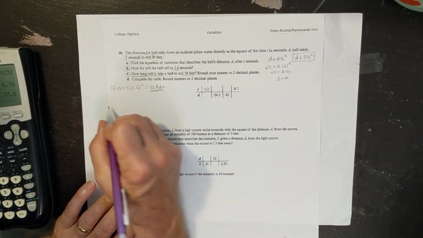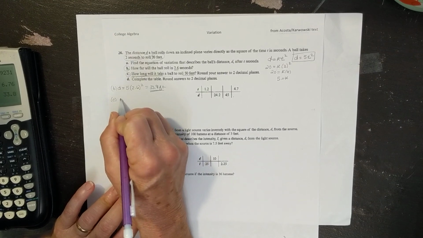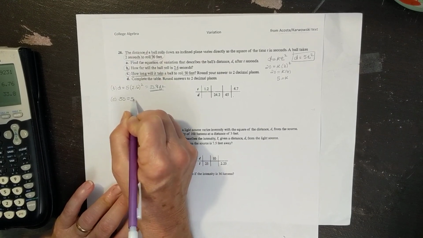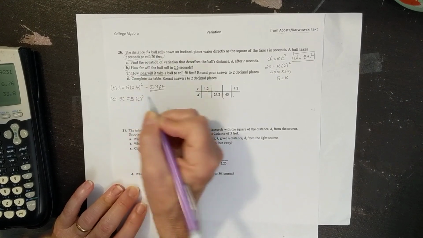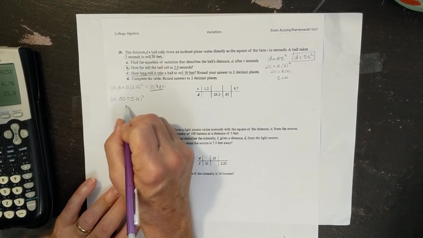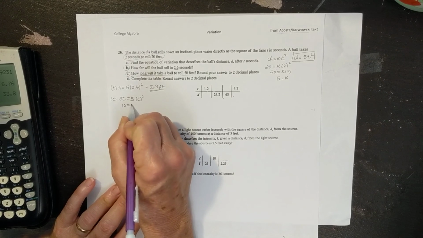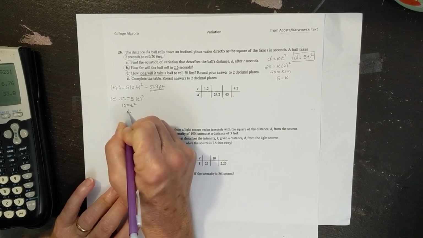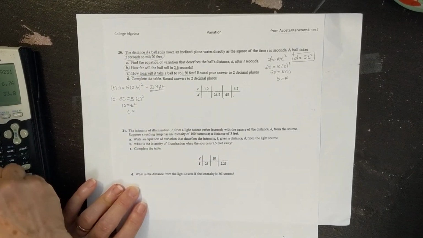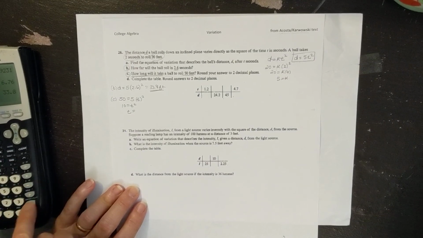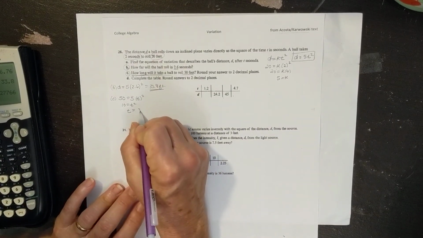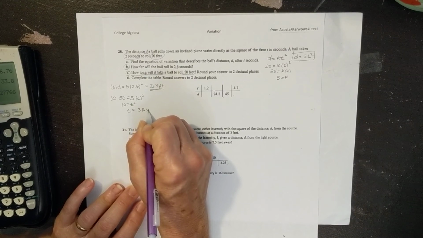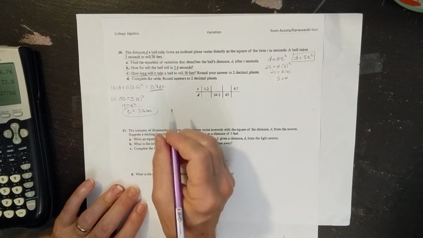So for part C, we have 50, the distance, is equal to 5 times t squared, and we have to solve for t. Divide both sides by 5, and we get 10 is equal to t squared. And take the square root, only keeping the positive because it is time. And we get 3.16 seconds. That's how long it will take for it to roll 50 feet.